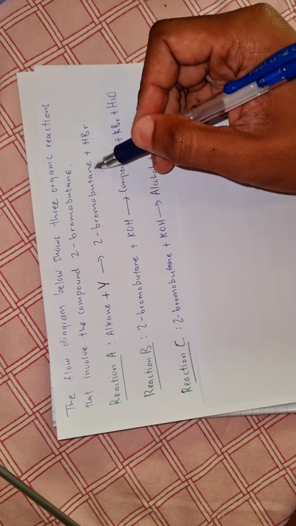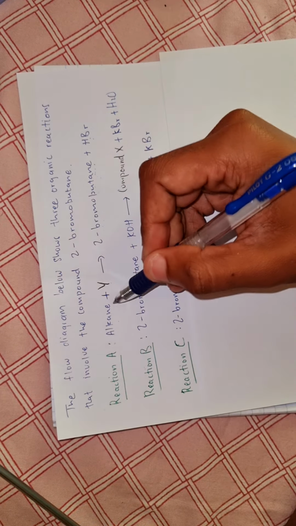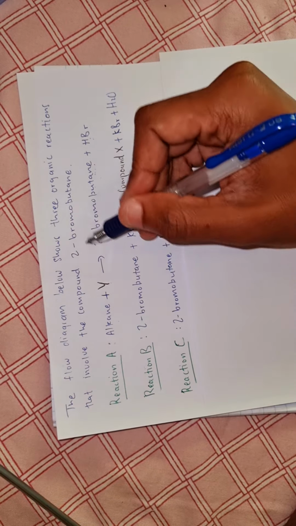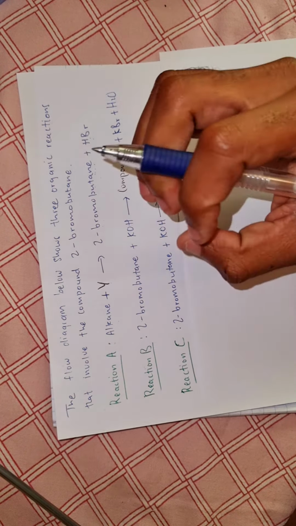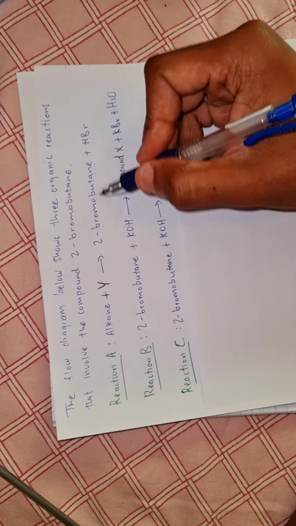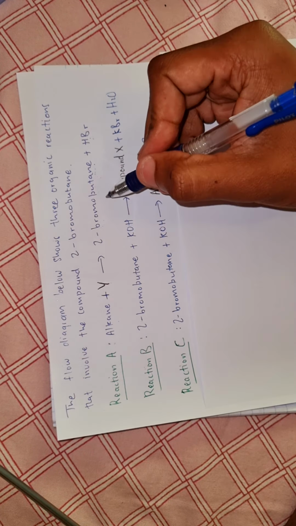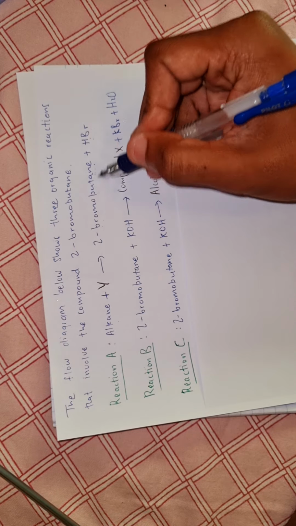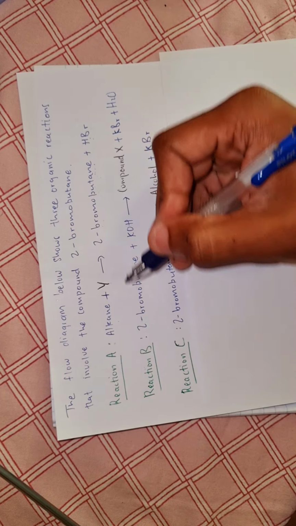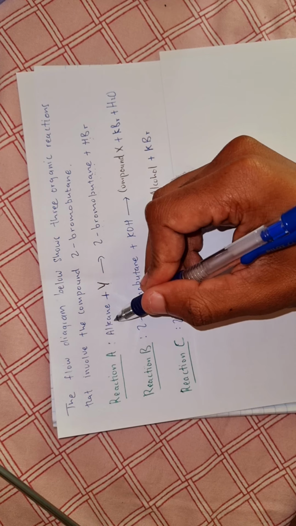Here we have a haloalkane, and then here we have the alkane. Out of this haloalkane, what do we see? We see bromine and butane. Haloalkane is a combination of bromine and butane, because bromo means bromine, right?